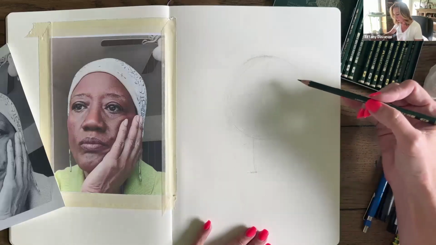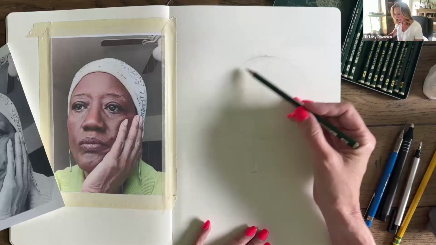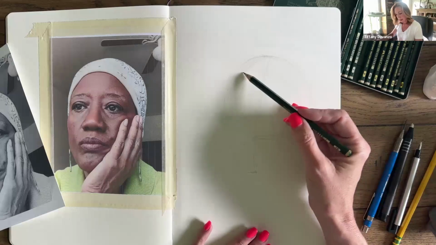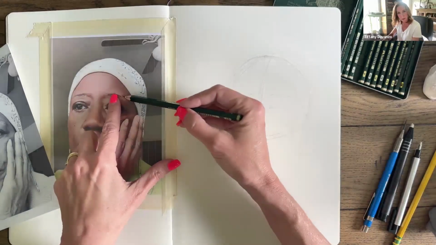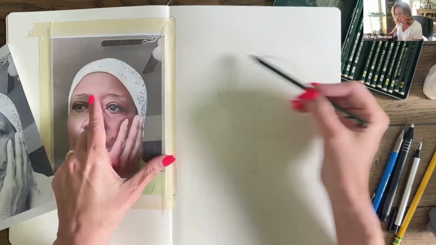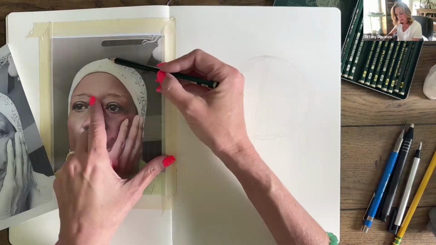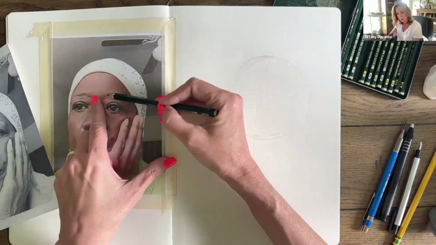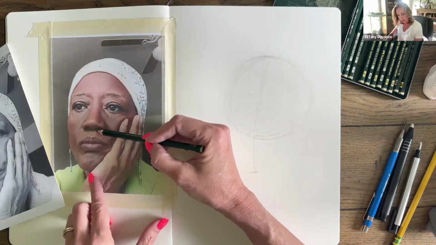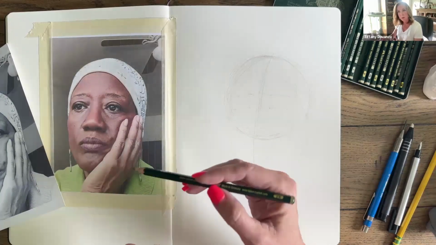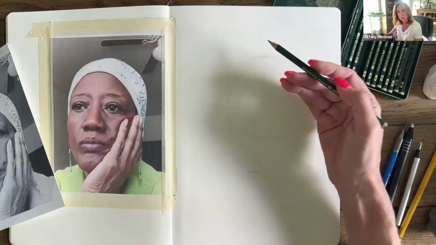So the next way to divide the face is you take this circle and you're going to look and try to figure out where your eyebrow line is going to be. From the top of the head to the eyebrows, from the eyebrows to the bottom of the nose, and from the bottom of the nose to the chin are all about equal. So that's called the rule of thirds.